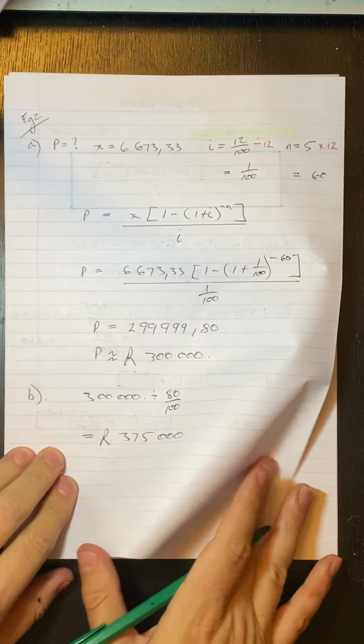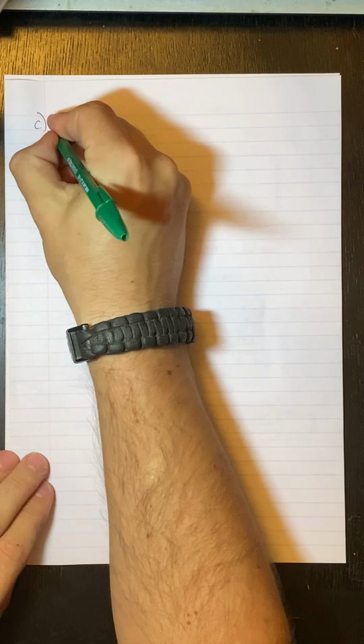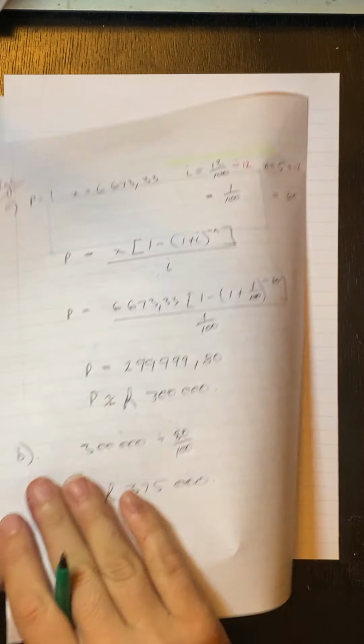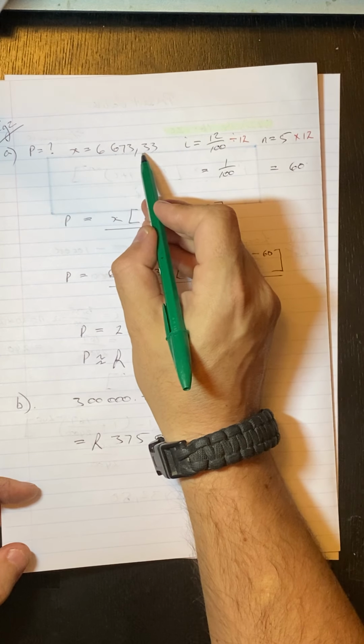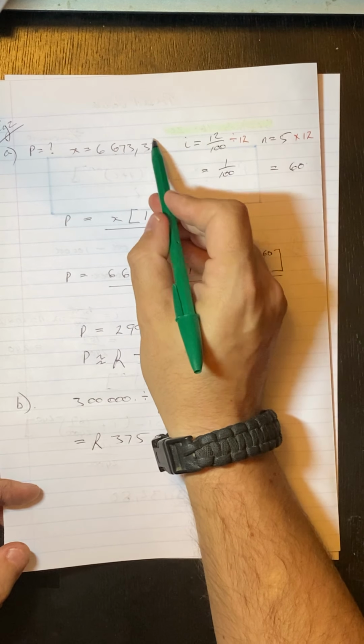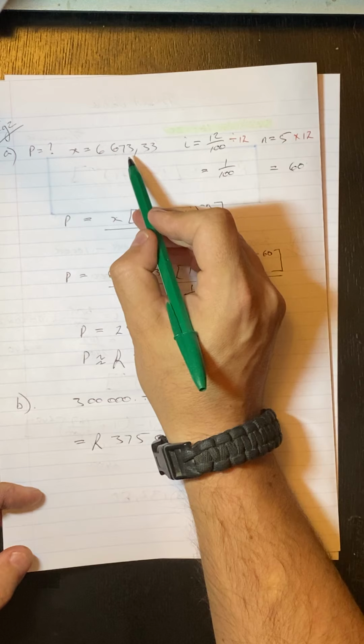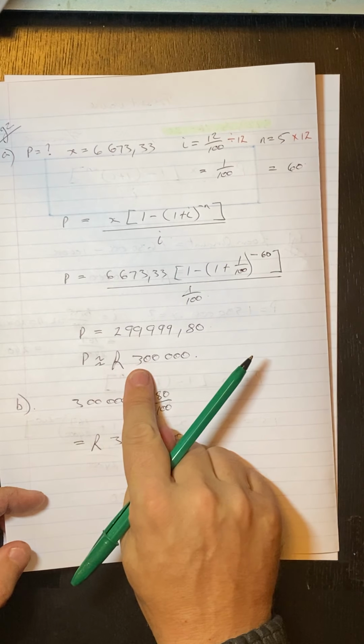Question C. Question C is saying, how much will Nandi pay for the car in total? Now, we know what her monthly payments were. Her monthly payments were this, 6,673 Rand and 33 cents. Now, remember, that includes the interest, because that would have to cover the loan amount.